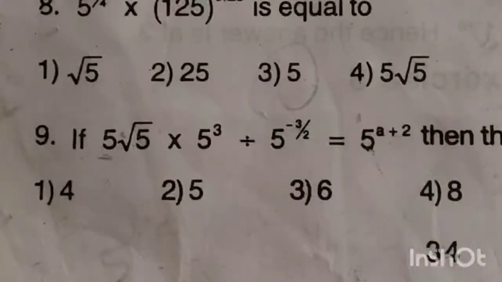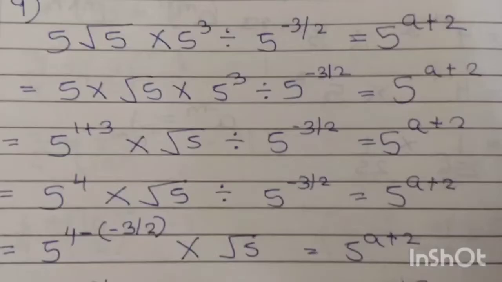Now the 9th question: 5 multiplied by square root of 5 multiplied by 5 to the power 3, divided by 5 to the power minus 3 by 2, equal to 5 to the power a plus 2. One thing, don't confuse it with the 6th question, because in the 6th question there was a 3 written inside that root, but here the 5 is not inside the root, okay. So it is a square root only and 5 is multiplied.